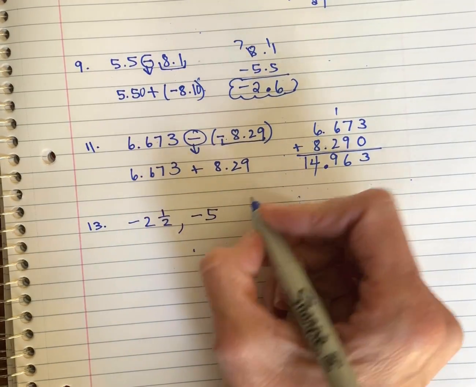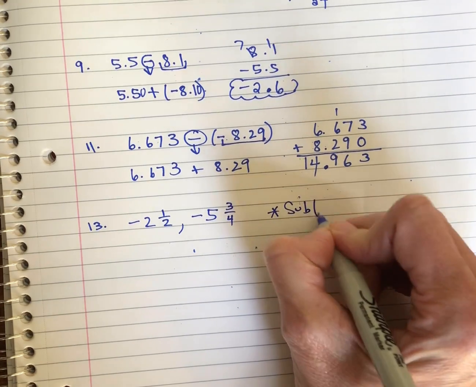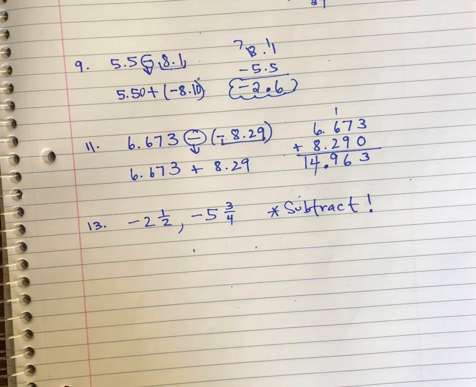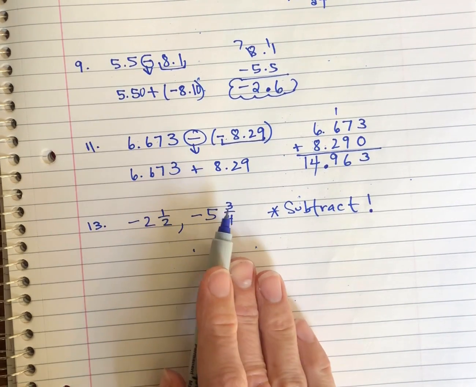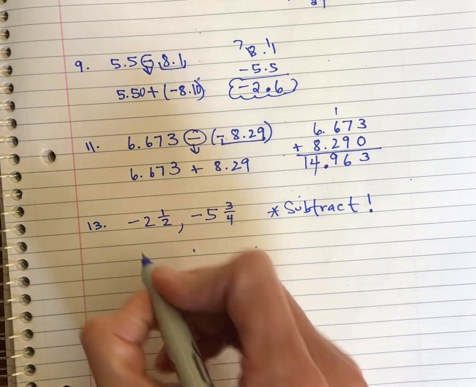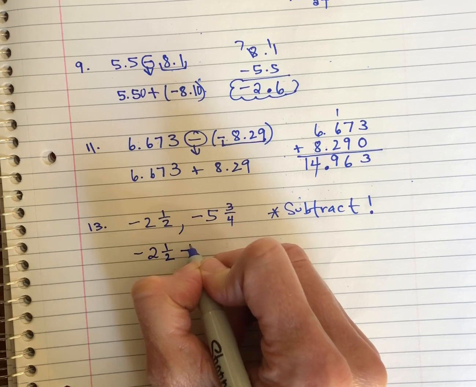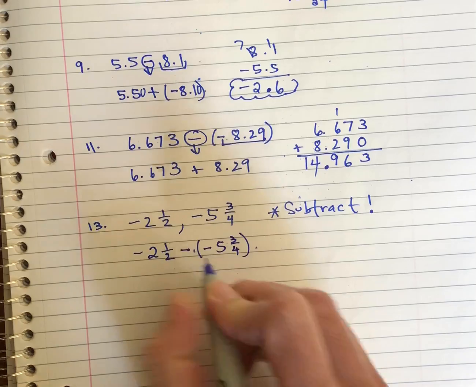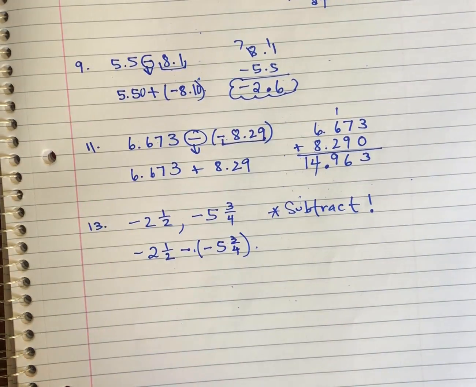Here they are, negative 2.5 and negative 5 and 3/4. So anytime we want to find the distance between 2 numbers, we have to subtract them. Okay, and anytime we subtract, we place the larger number first. Well, negative 2.5 is closer to 0, which makes it bigger than negative 5 and 3/4. So we would set up the problem negative 2.5 minus, this was a negative, negative 5 and 3/4. So we're subtracting and here's our negative sign. I just put these in parentheses to separate those two.